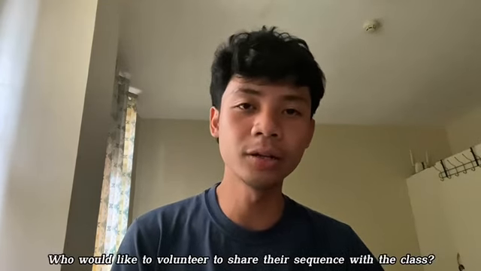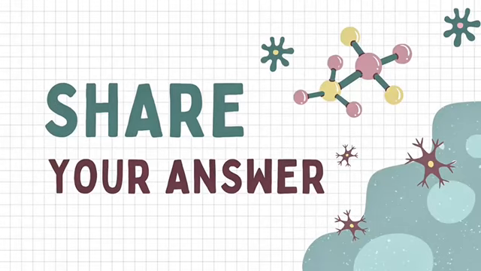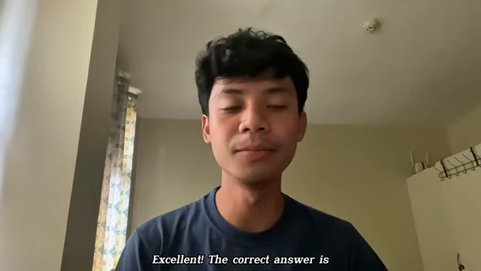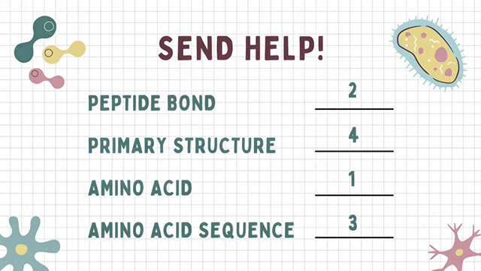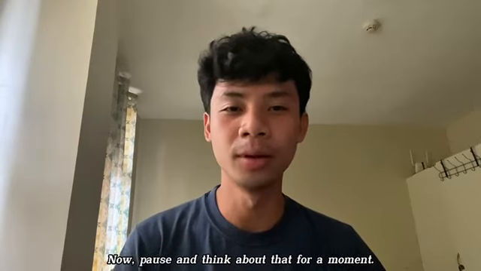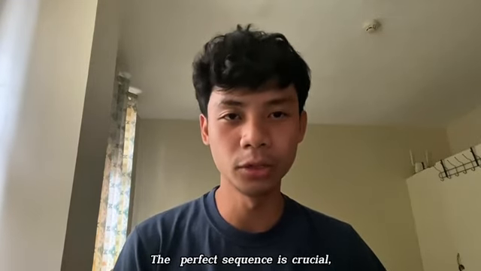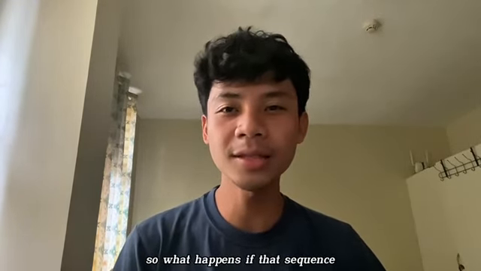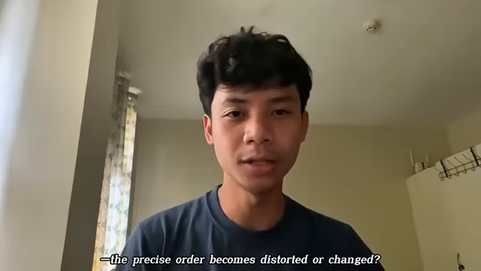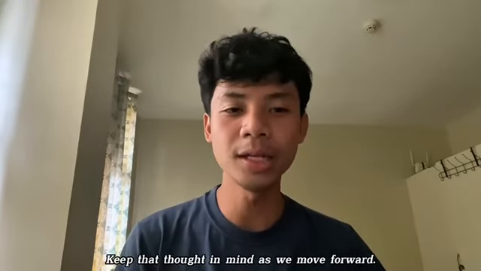Time's up. Alright, who would like to volunteer to share their sequence with the class? Excellent. The correct sequence is amino acid, peptide bond, amino acid sequence, and primary structure. Now pause and think about that for a moment. The perfect sequence is crucial. So what happens if that sequence, the precise order, becomes distorted or changed? Keep that thought in mind as we move forward.